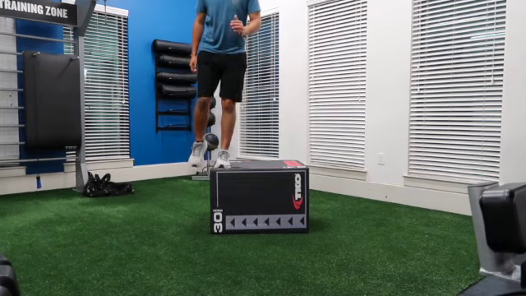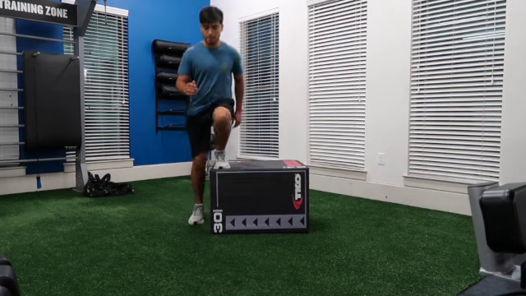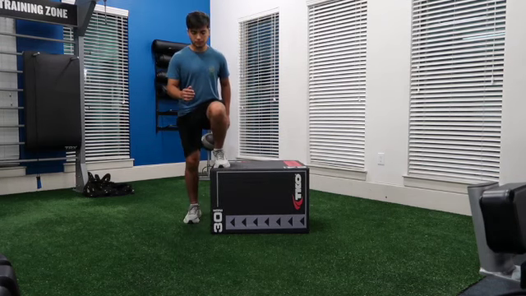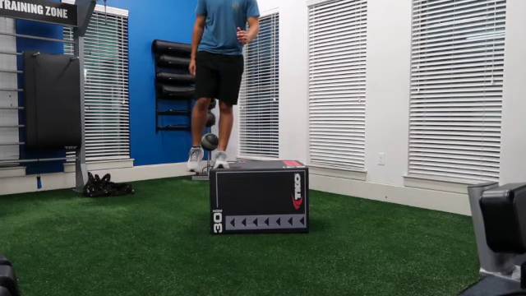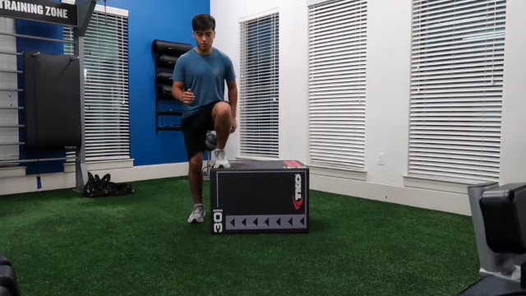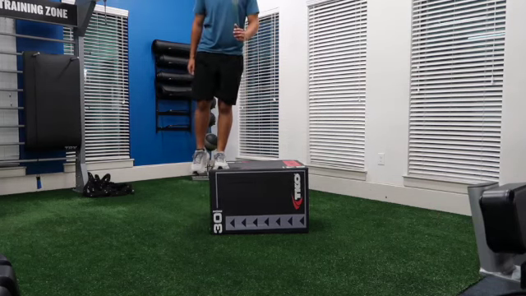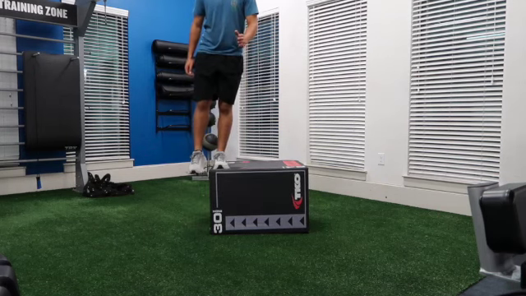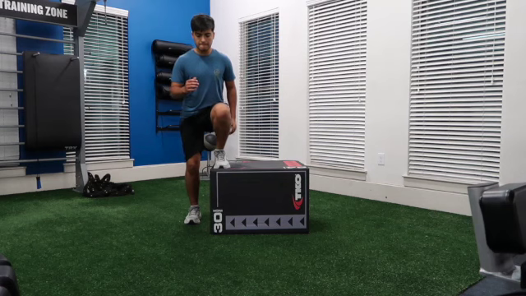For the third variation, we'll be doing lateral step-ups. The lateral step-up will activate more of your quads and your glutes throughout the range of movement, and this particular step-up does require a bit more coordination and stability muscles.